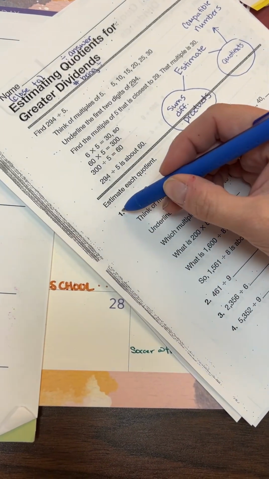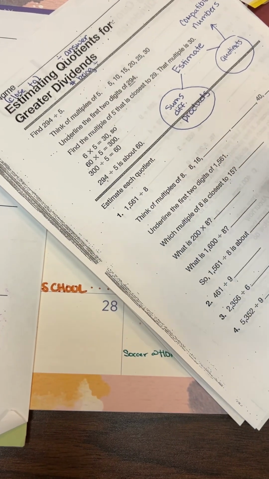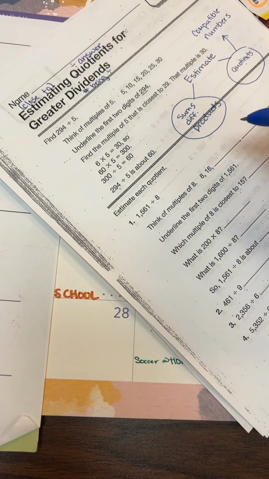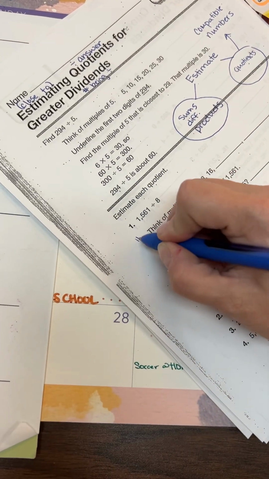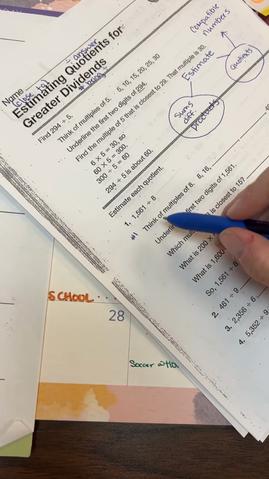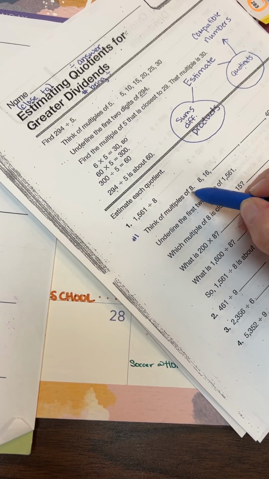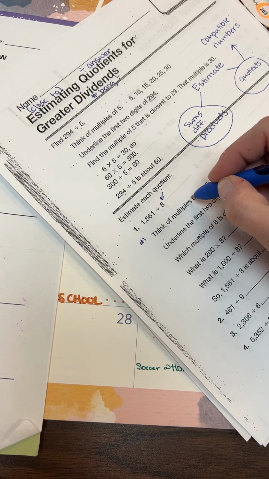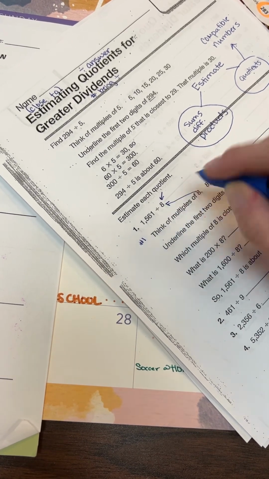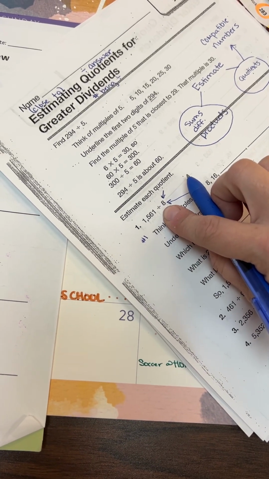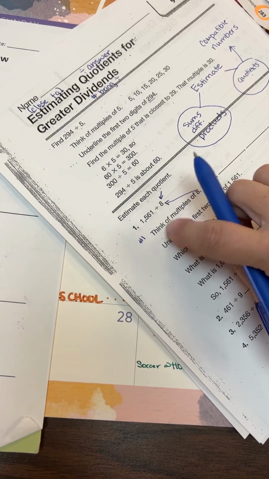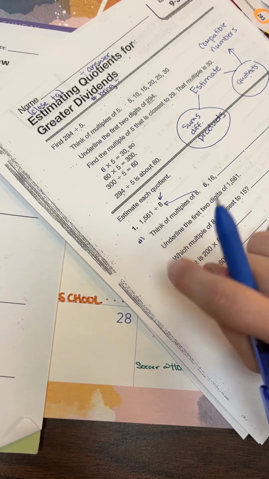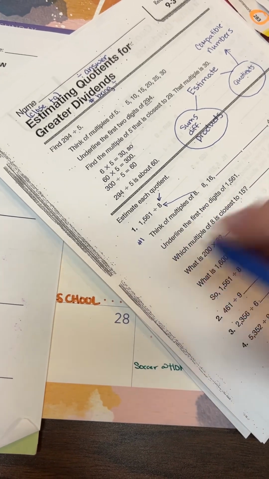So let's look at this. So this number 1 is going to kind of break down our steps for us. So whenever we estimate our quotient with compatible numbers, our first step is to think of the multiples of our divisor, which is 8. So in our head, we're going through 8, 16, 24, 32, 40, 48, 56, and so on.